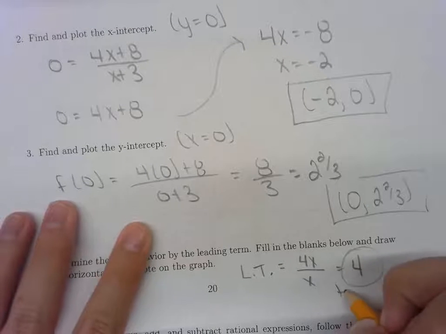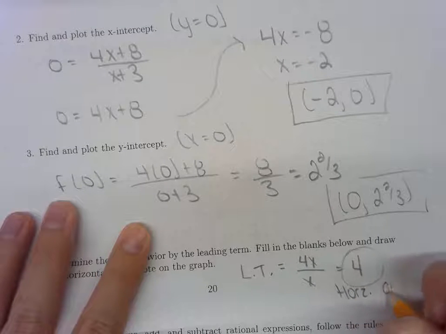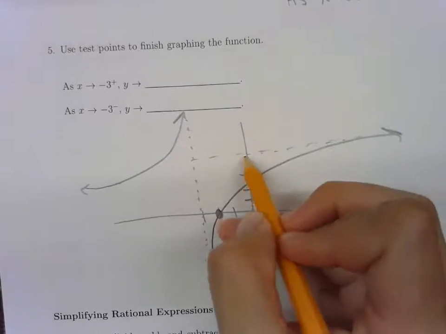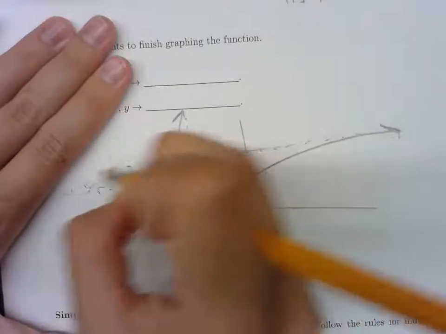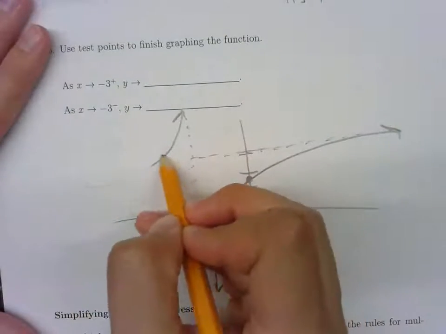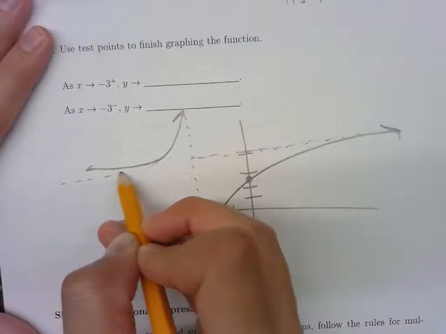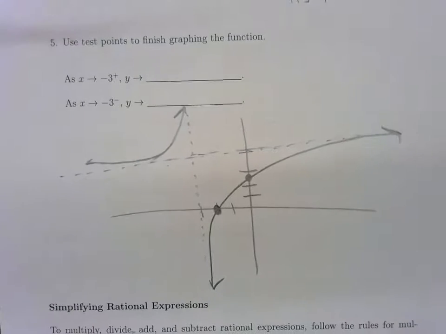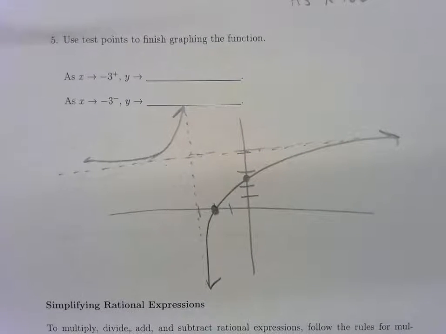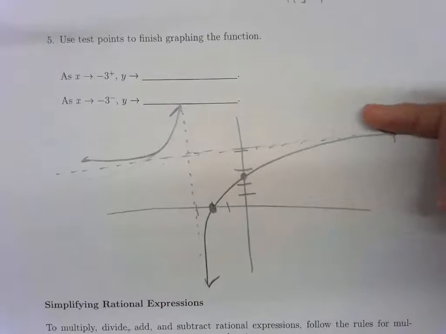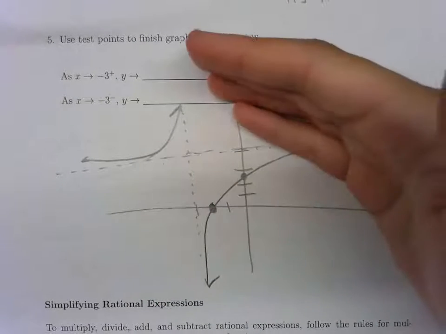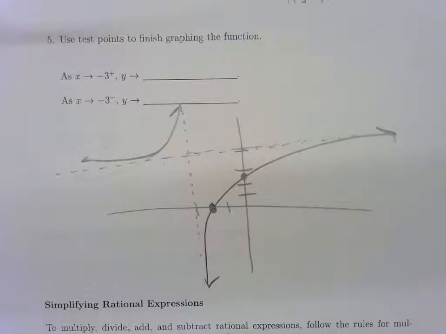So let's make sure that makes sense on the graph. At 4, we have a horizontal asymptote here, which I need to erase this because it can't cross this here either. So that can always be determined by the leading term. On the SAT, you'll probably be given a picture, something like this, and it'll ask what's the horizontal asymptote, what's the vertical asymptote, where's the y-intercept, where's the x-intercept.